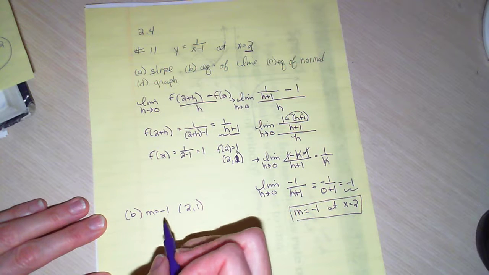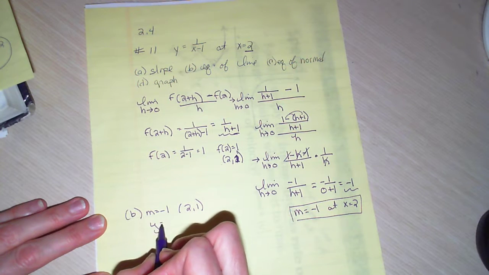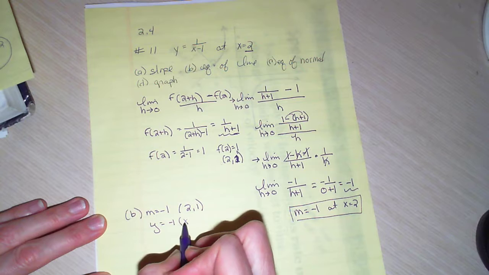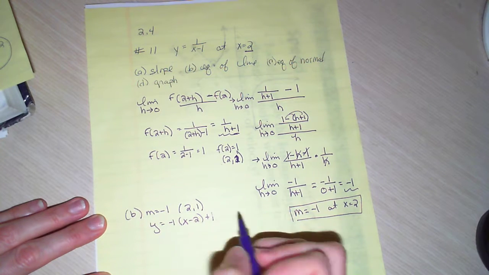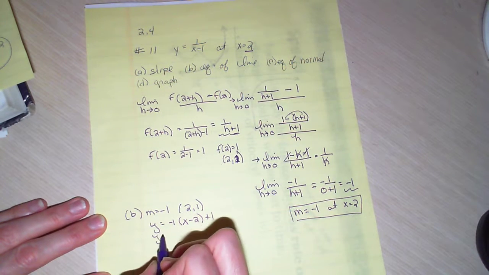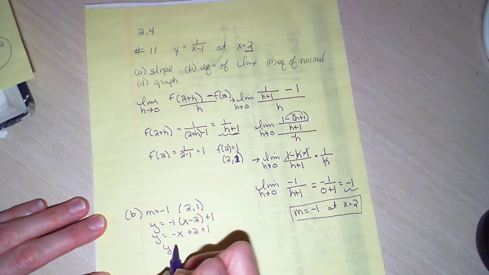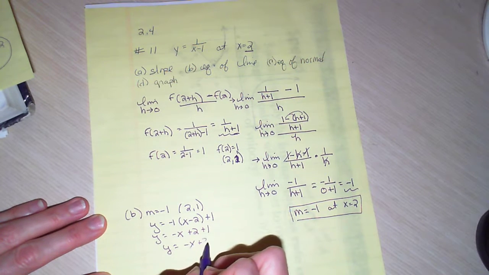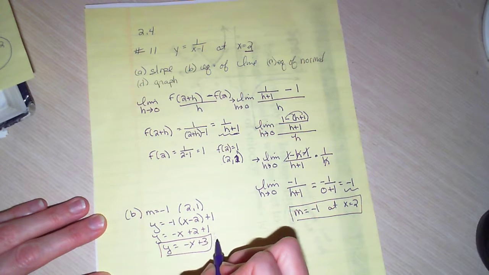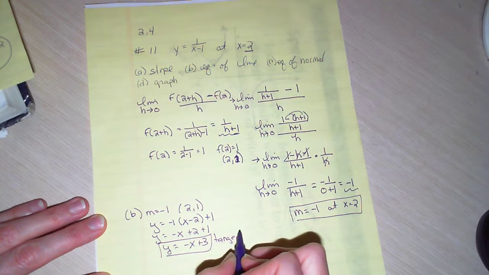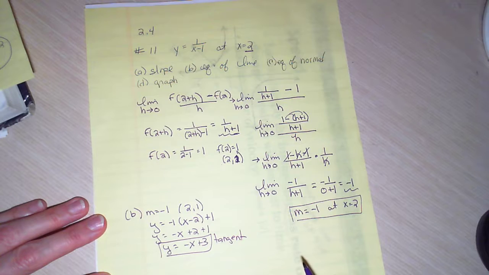So my equation is going to be y equals -1 times x minus 2 plus 1, which would be y equals -x plus 2 plus 1, y equals -x plus 3. So that is the equation of my tangent line.